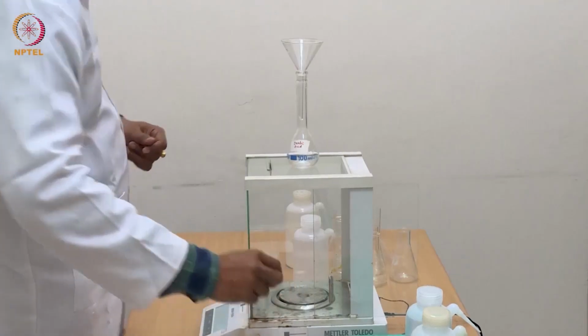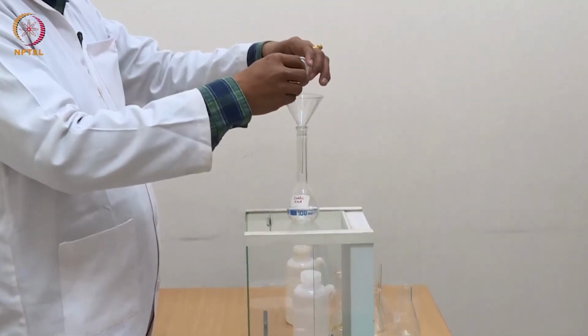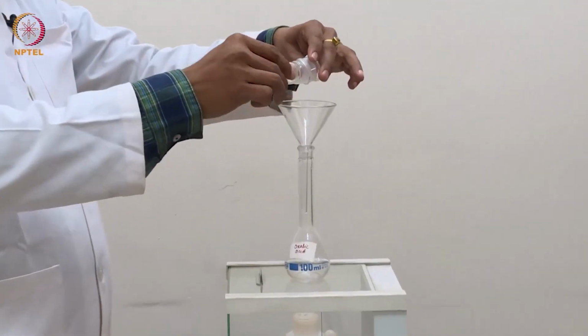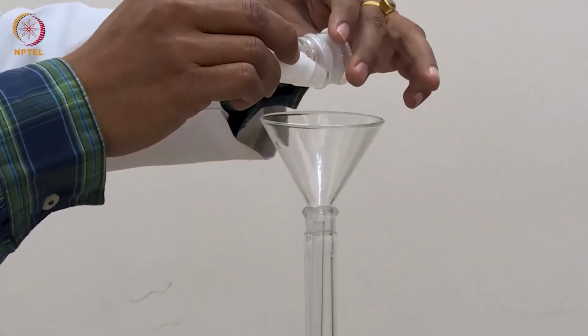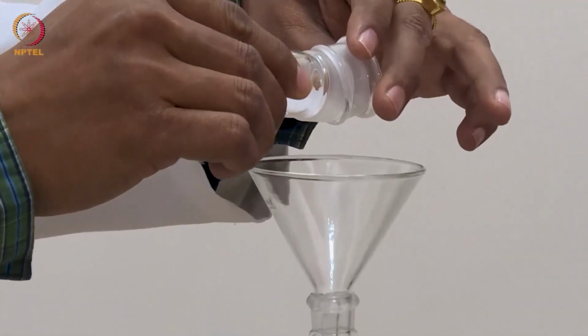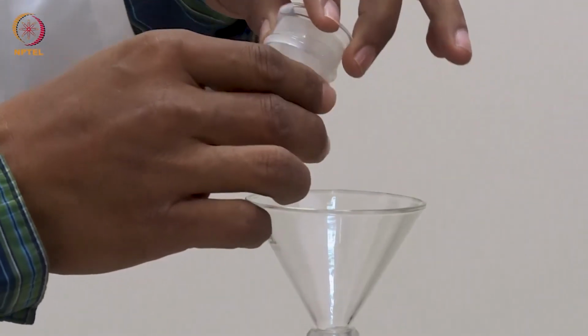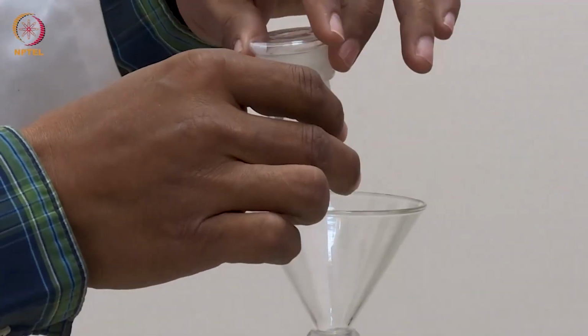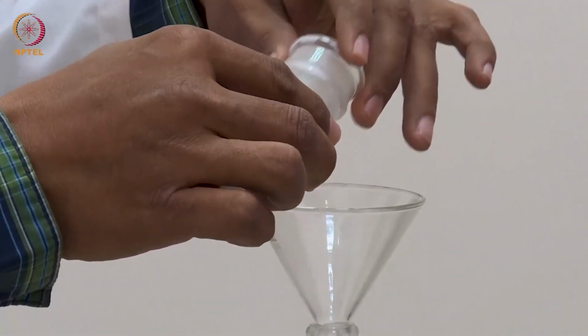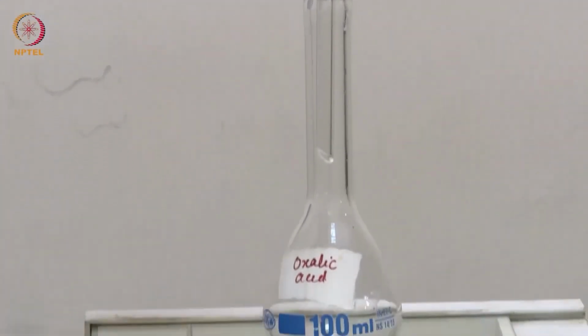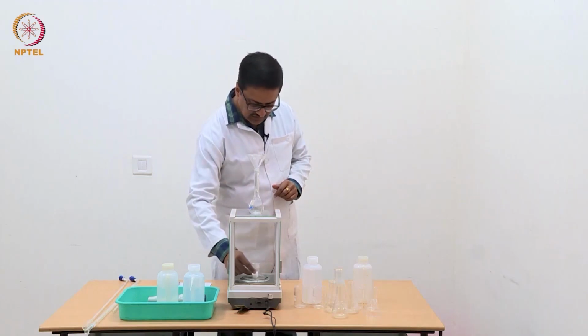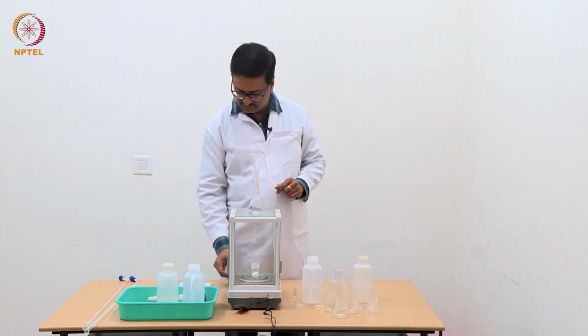So we should again take it back and transfer a little more oxalic acid to this volumetric flask carefully and cover it with the lid, making sure that no drop or no particle falls outside the funnel, and take it down in this one.